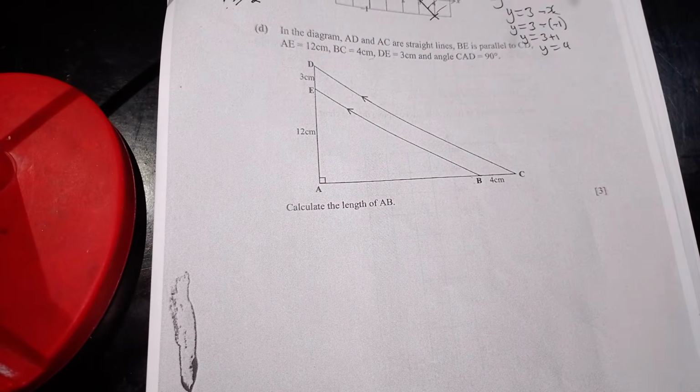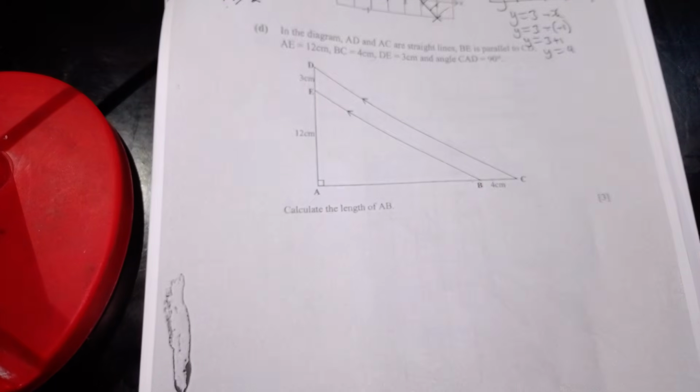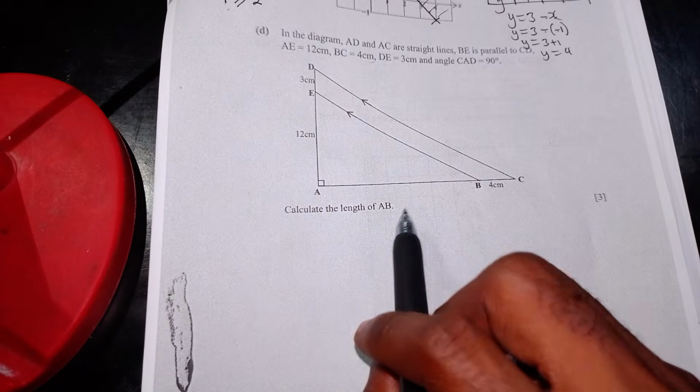So in the diagram, AD and AC are straight lines, BE is parallel to CD, AE is 12 centimeters, BC is 4 centimeters, DE is equal to 3 centimeters, and angle CAD is 90 degrees. Calculate the length of AB.